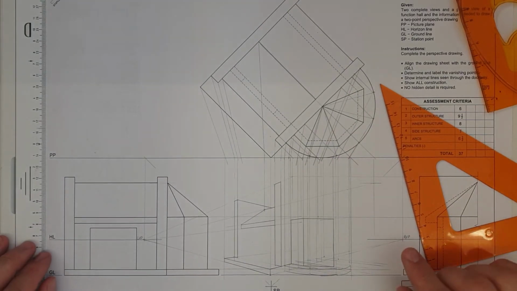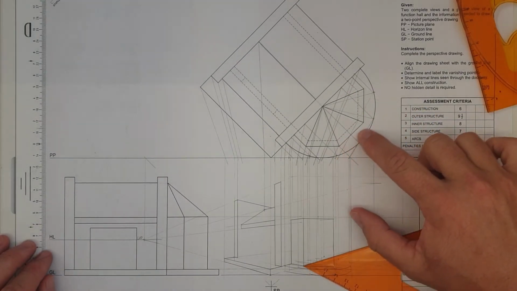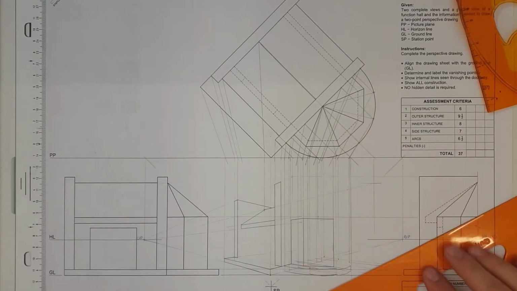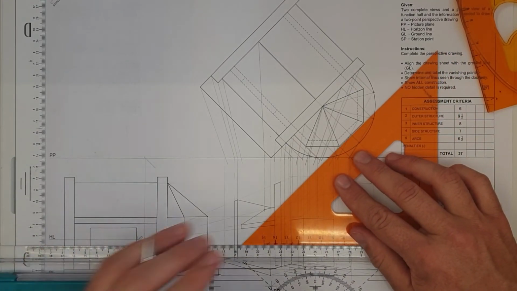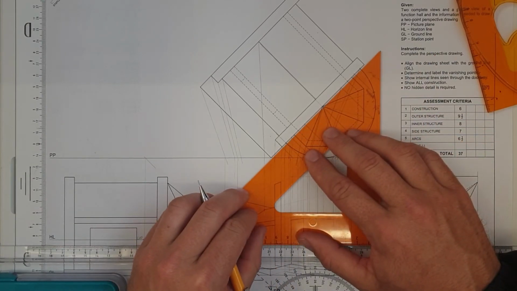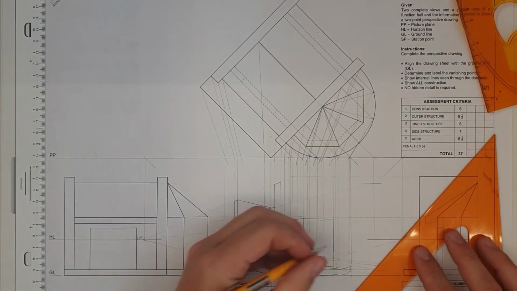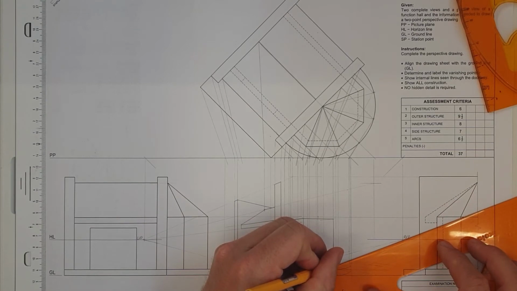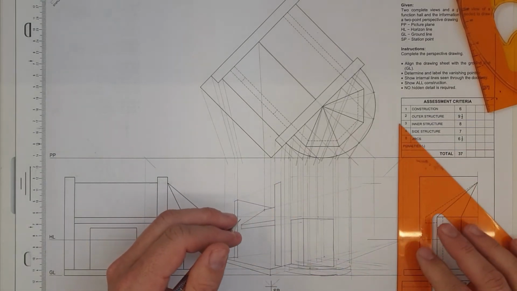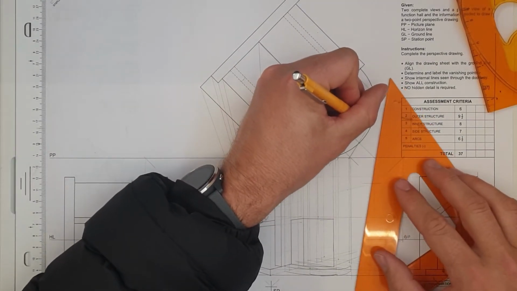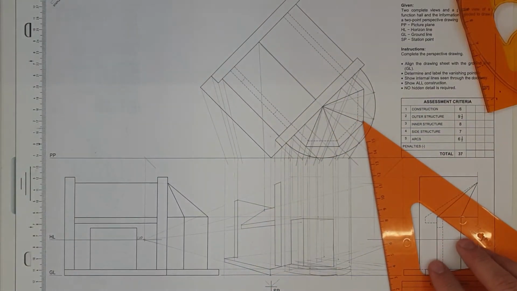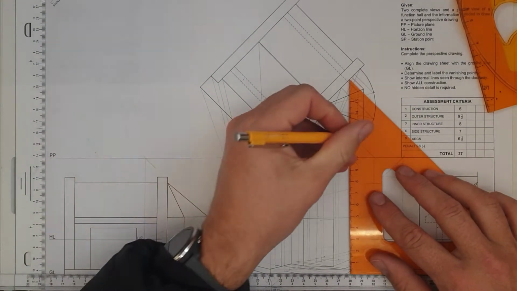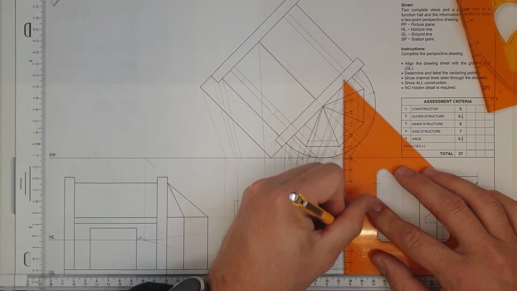So the next point over here now is this line over here. I'm going to see if it lies at the angle of 45. It lies at an angle of 45. That's 45, which means I can bring this to the right vanishing point. This makes it a lot easier. Bring that point to the station point and bring that straight down.